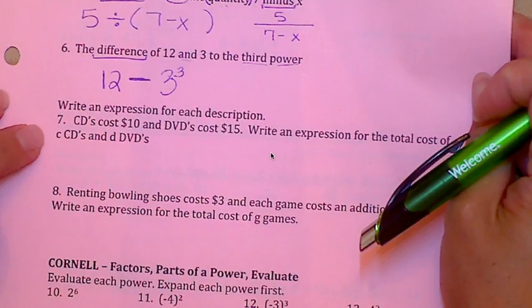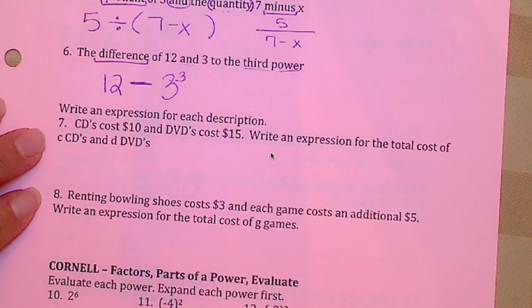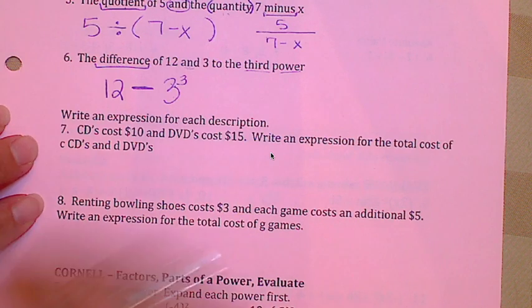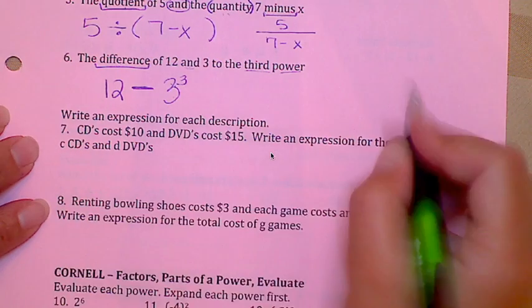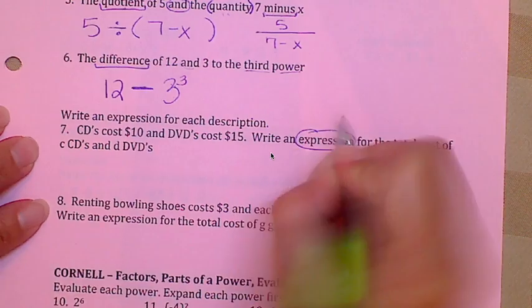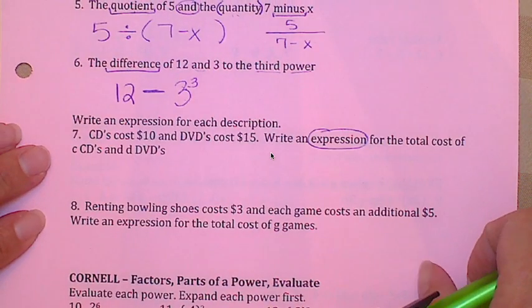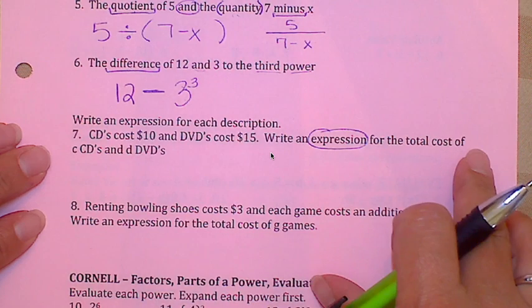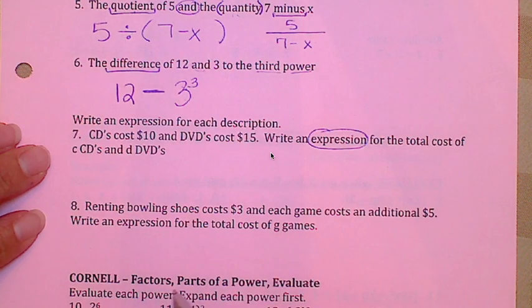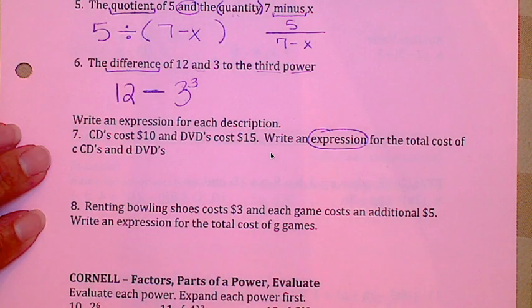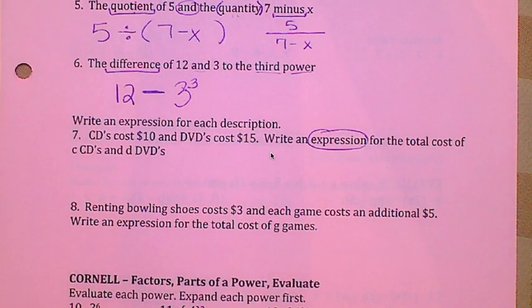And the first one says CDs cost $10 and DVDs cost $15. Write an expression for the total cost of C CDs and D DVDs. First of all, we're writing an expression, so there shouldn't be any equal signs here. Okay. So the expression for the total cost, you would have to add the total cost of the CDs to the total cost of the DVDs to get the ultimate total cost.